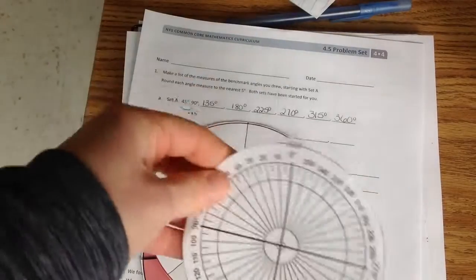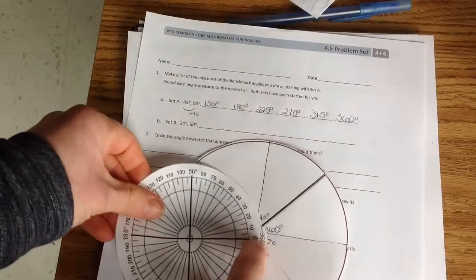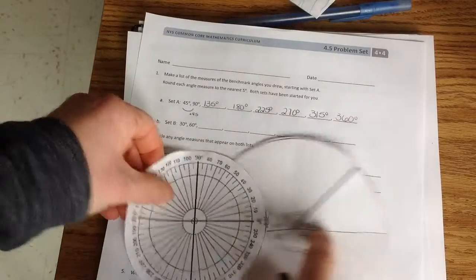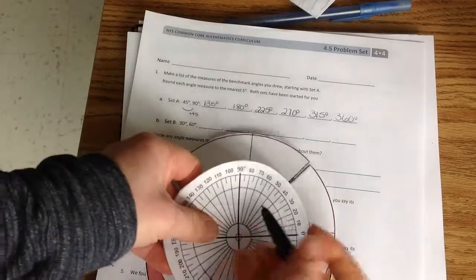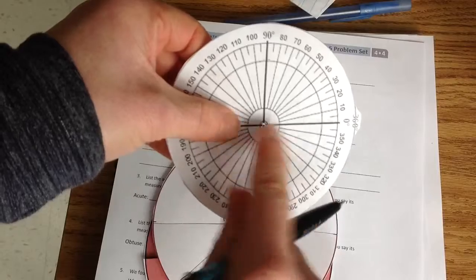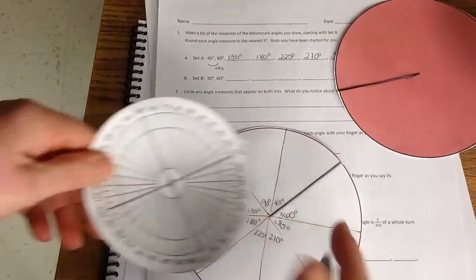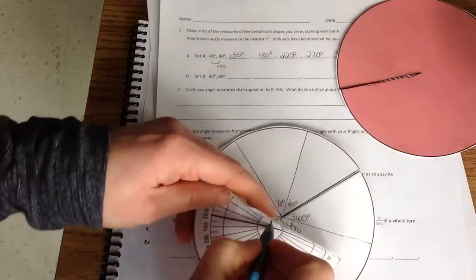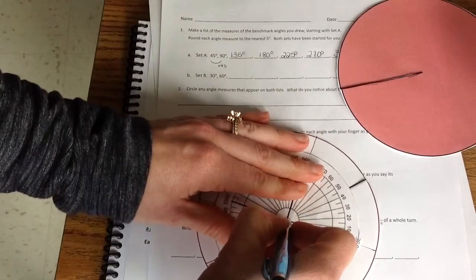What I want you to do now is I want you to grab your protractor. I would like you to set it up so your 360 and 0 are actually on the 360 line. Also, you can poke a hole right there in the center. Not too big, just a little hole. And we're going to make sure that hole lines up with the center of this circle. So I'm going to kind of plot it right here. Make sure that's 360.